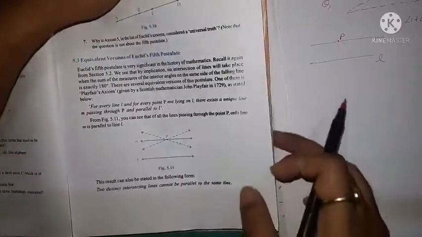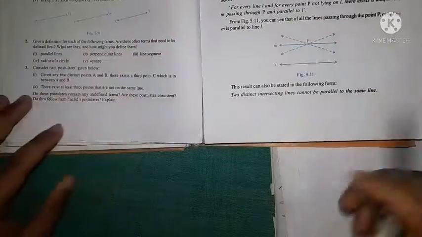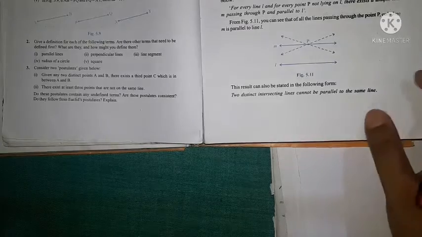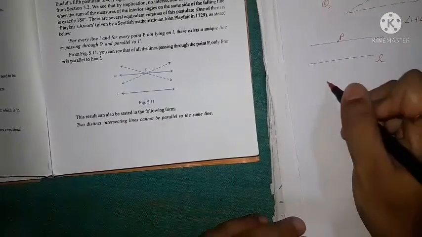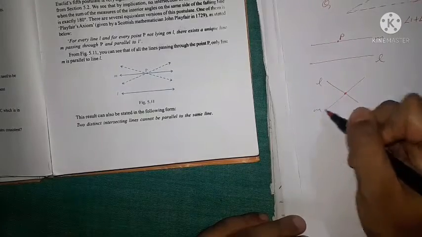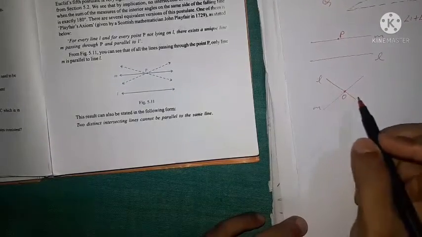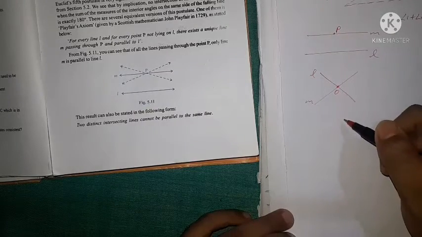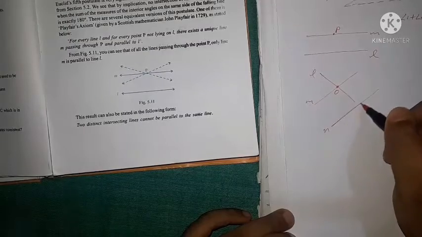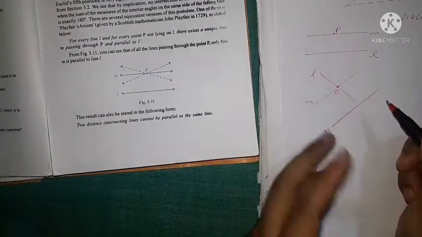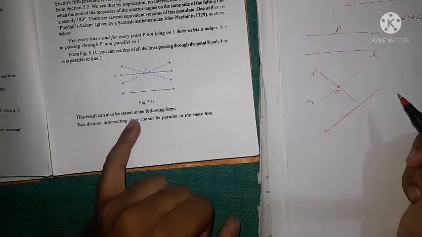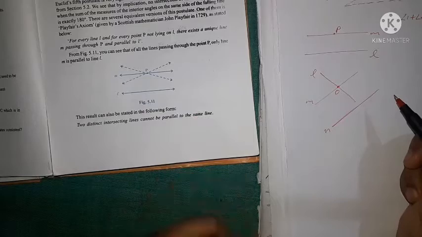From this we can conclude that two distinct intersecting lines cannot be parallel to the same line. Suppose one of the intersecting lines is L, the other is M, and they intersect at O. At the same time, both of them cannot be parallel to a third line. Suppose this is N. Both of them cannot be parallel to the third line at the same time. So two distinct intersecting lines cannot be parallel to the same line.